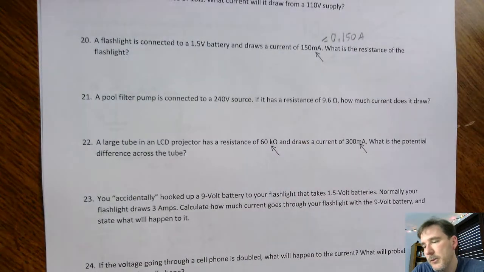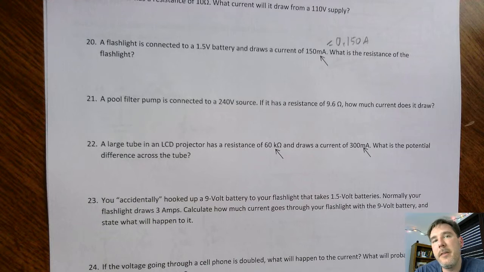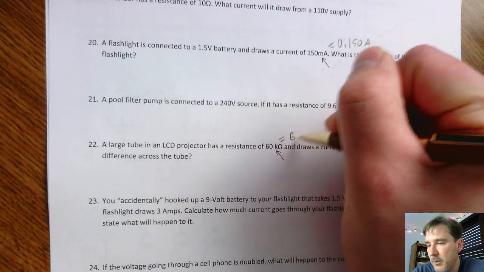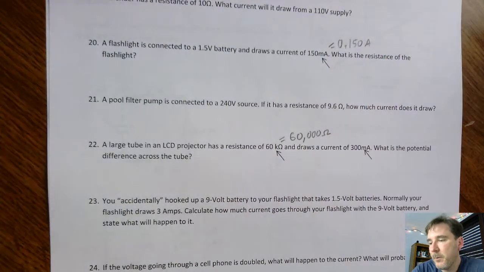And then kilohms, I mean, kilo means 1,000. If you're walking a kilometer, that's 1,000 meters. So in this case, you're going to multiply by 1,000 to go to kilo, so 60,000 ohms. All right, so just look out for those types of modifiers to the units there.